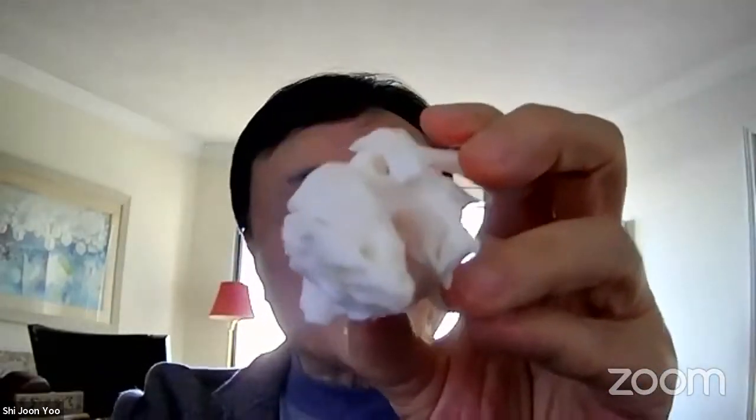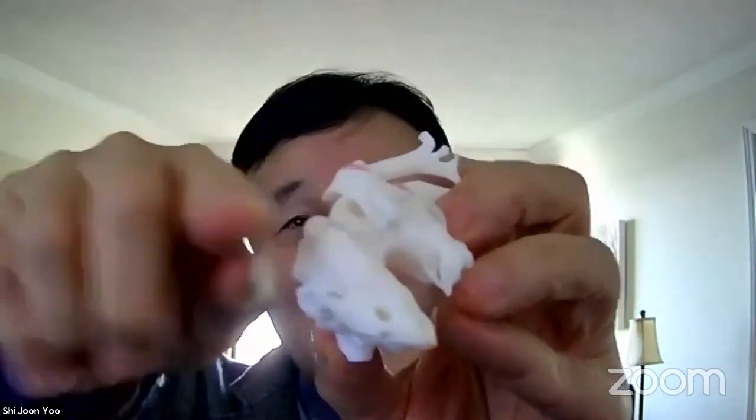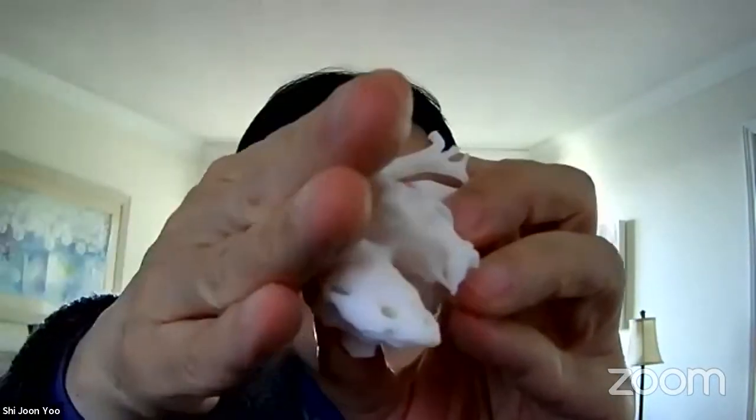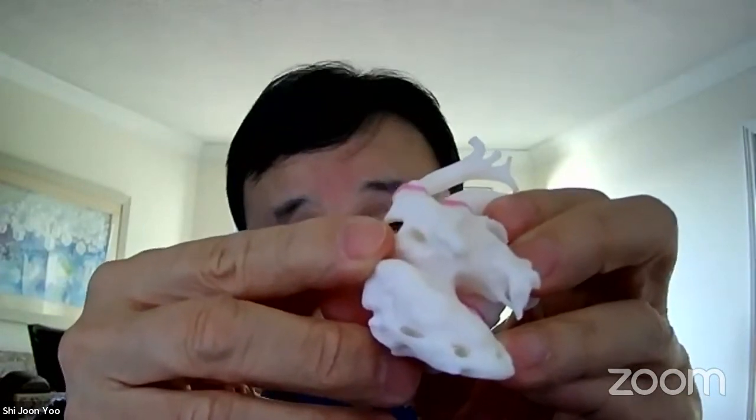In this case, the right atrium is in the back and pointing forward, and the septum is on the bottom, and this side of the wall of the right ventricle is a parietal wall. This side of the ventricle is also parietal wall. If I have the endocardial surface reconstruction, print it out and cut off the apex, you are going to have this.